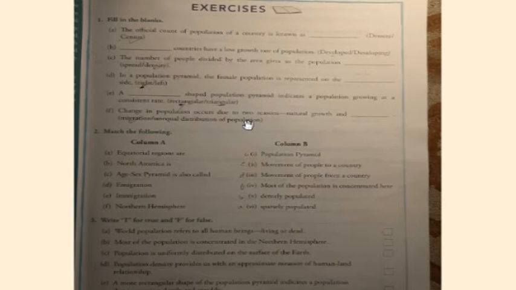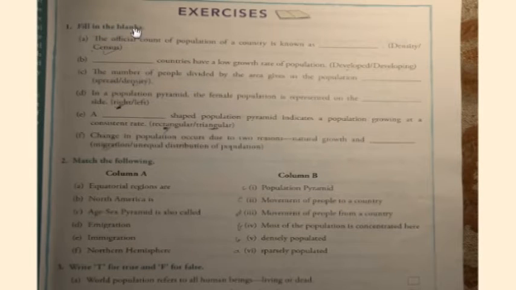So today we are going to do the exercises and question and answers of chapter 2. First is 5B, fill in the blanks. First, the official count of population of a country is known as census. B, developed countries have a low growth rate of population. So developed countries have low growth rate of population.